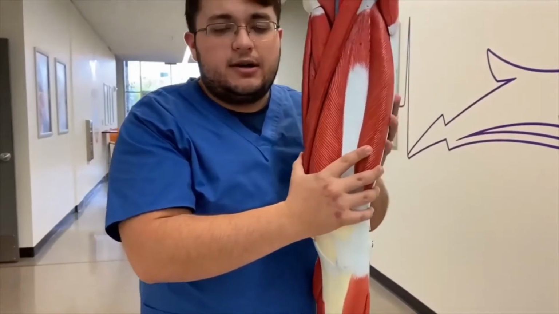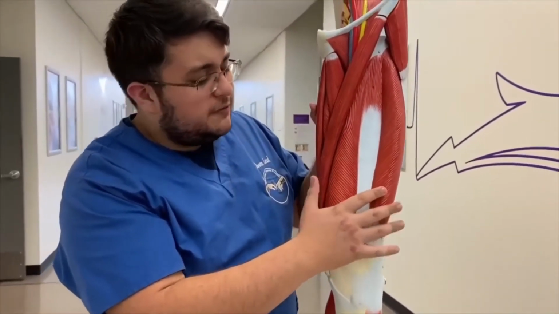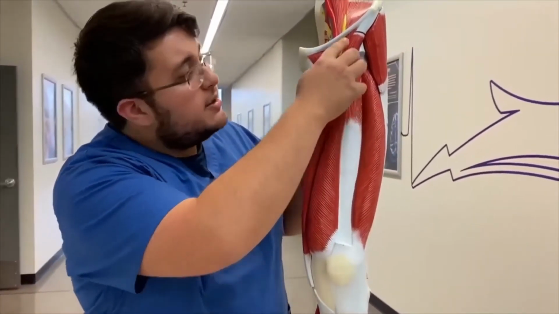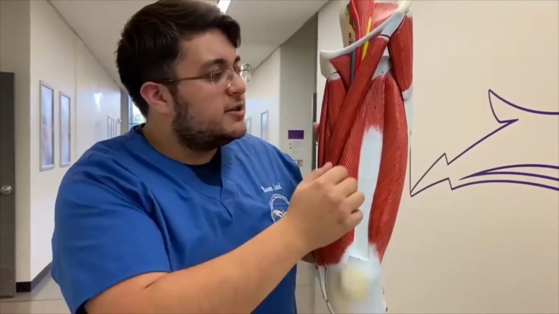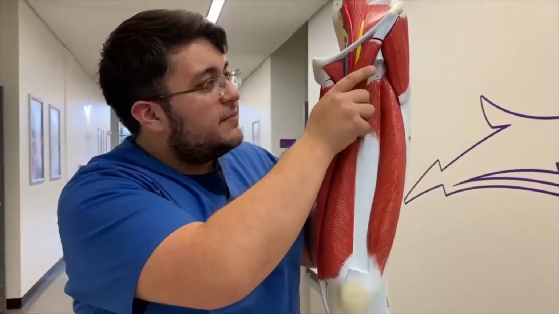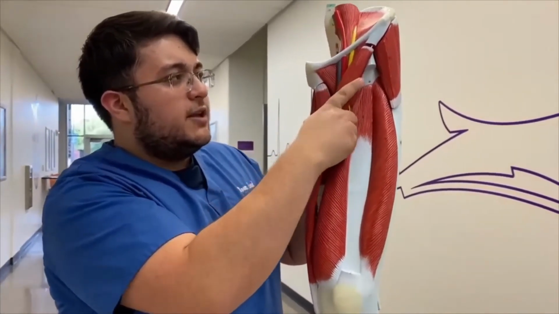Next up, we have our adductor compartment. Well, first up, let's go ahead and get the sartorius out of the way. This is our sartorius. It's crossing over. Just remember, sartorius. Just like a Roman general or anything like that. Go ahead and remove that guy.